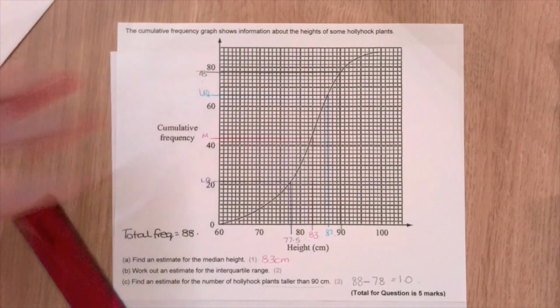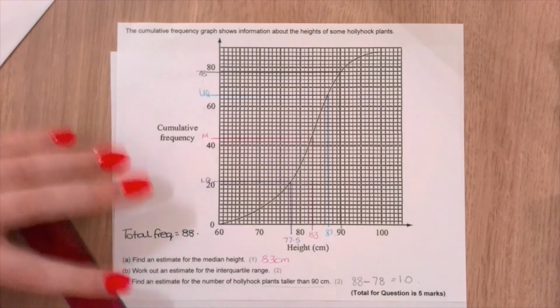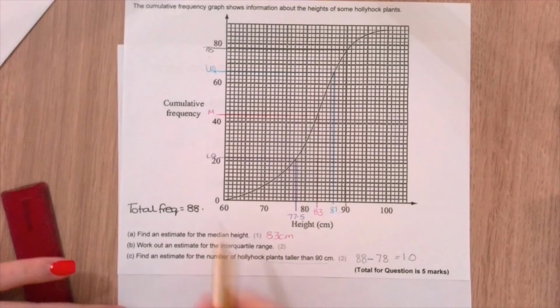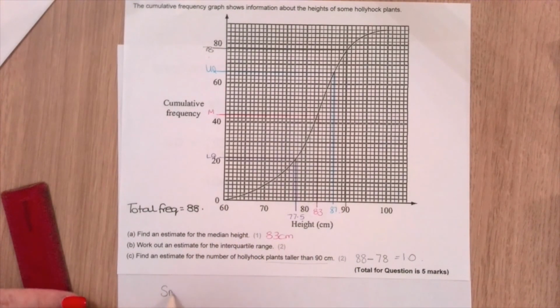Okay, now just before I finish off, I just want to tell you that you can use a cumulative frequency graph to draw a box plot. As long as the question gives you the lowest value and the largest value, so let's say the smallest is 60, and I'm going to say the largest is 100.